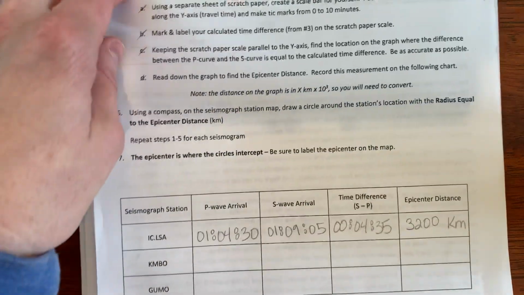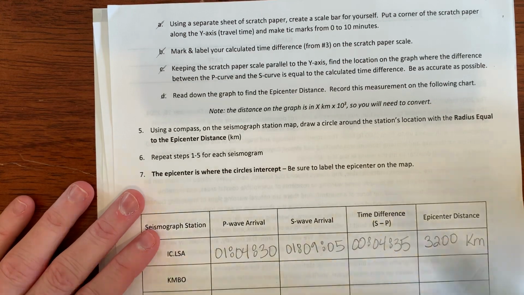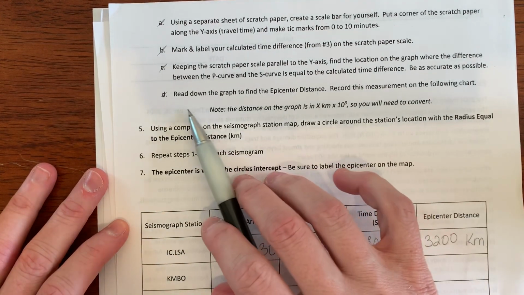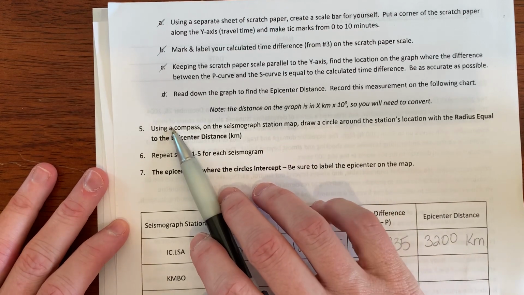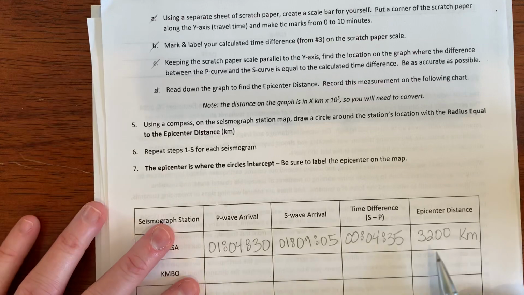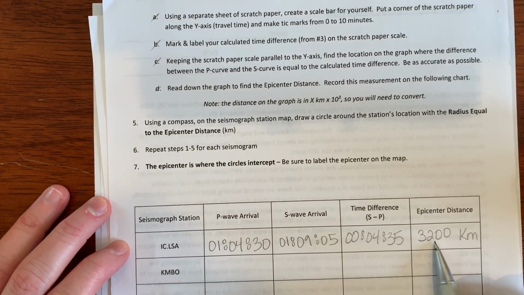Okay, well, cool. So we're done, right? We found the epicenter distance. Not quite. If I told you that buried treasure was 3,200 kilometers away from you, I don't know what direction I'm supposed to go. I know I have a distance, but I don't have a direction. So we're not quite there yet.